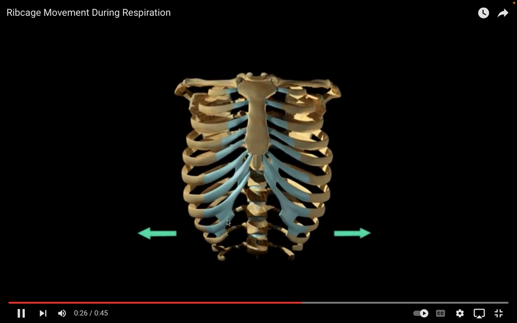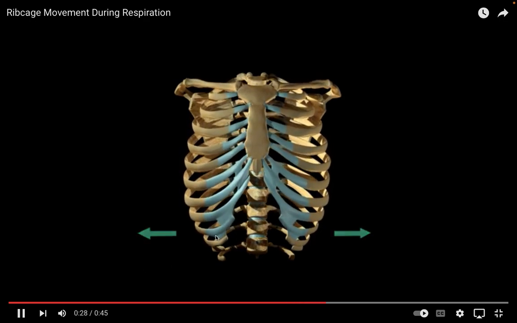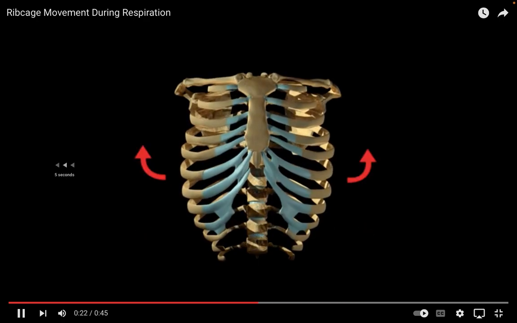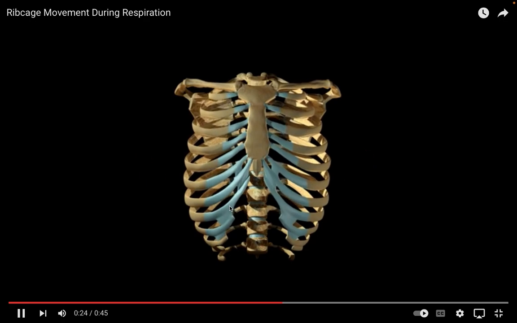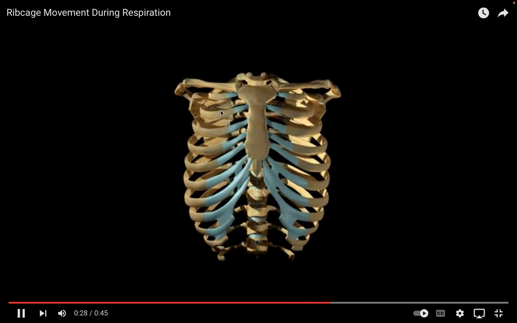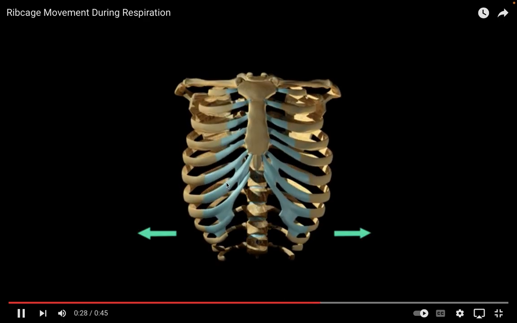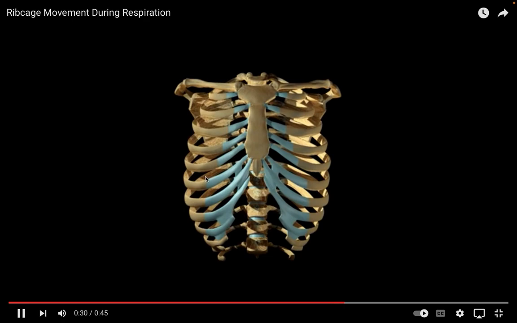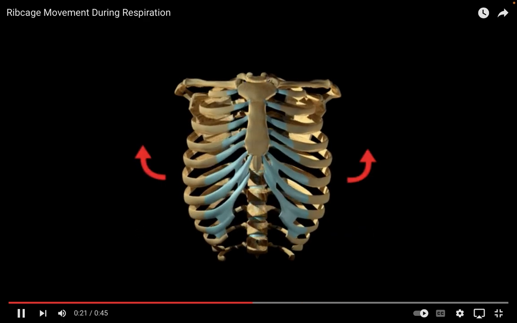So as we breathe, the ribs translate into this pump. Let me back up a little bit. This is that pump action, and a bucket handle more down here. Bucket handle, and this is more of the pump where they're just coming up, and the bucket handle is kind of an up and out motion. I'll get that one more time. So this is typically during breathing.